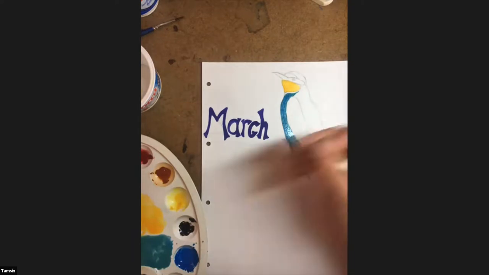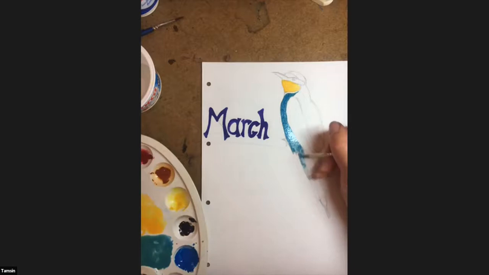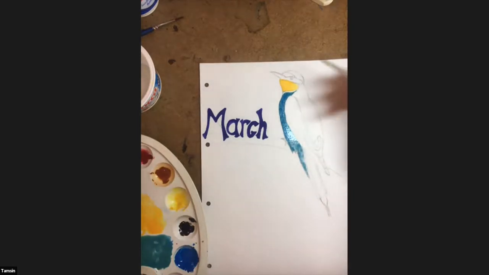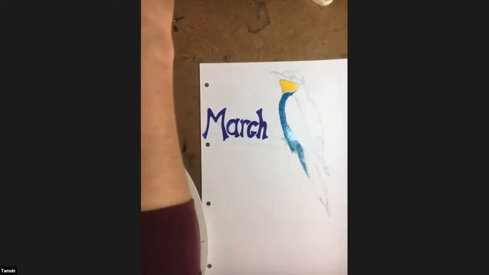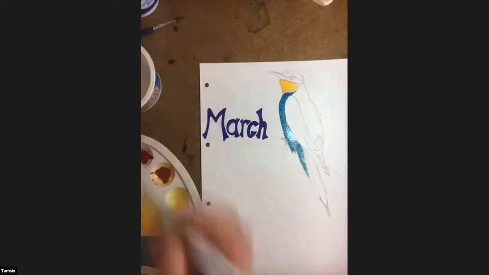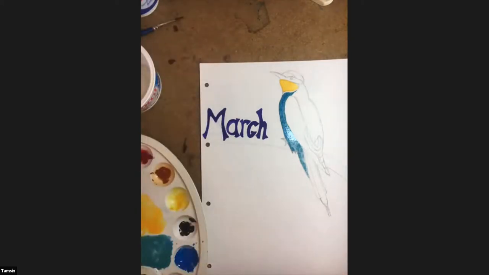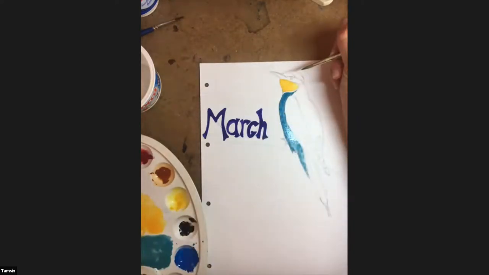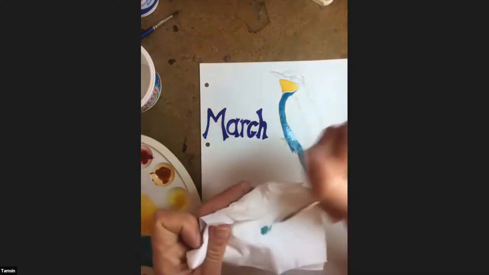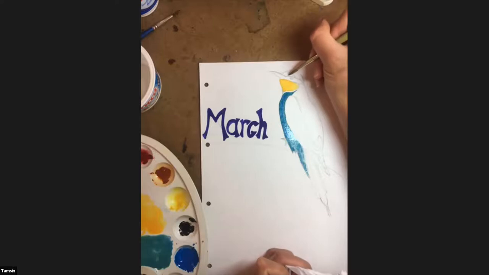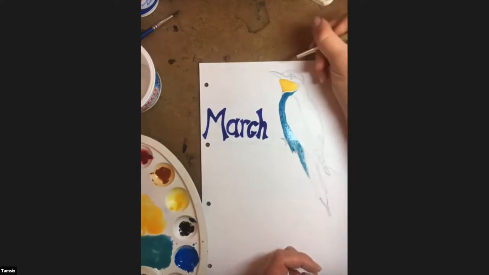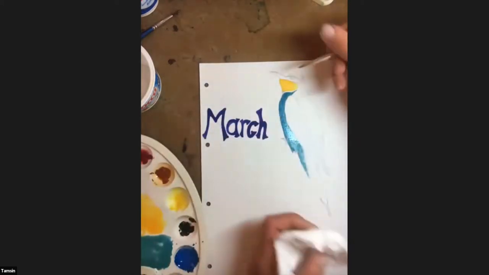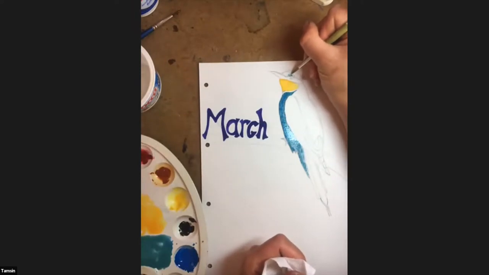You can drop more color in if you want to. And if you noticed, he or she has a very, very light turquoise color at the top, but it's very, very light. So I'm keeping my brush quite dry. I keep dabbing it in tissue paper, or kitchen towel is better actually.